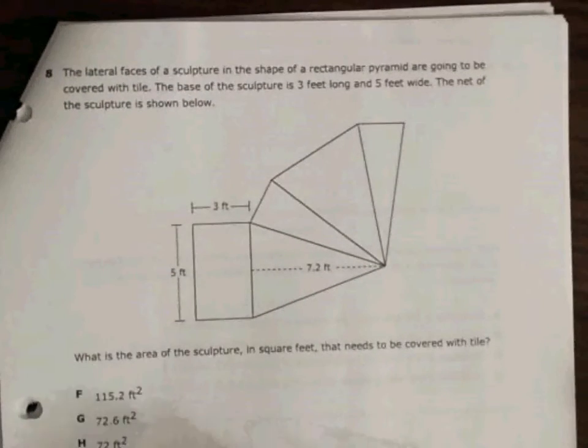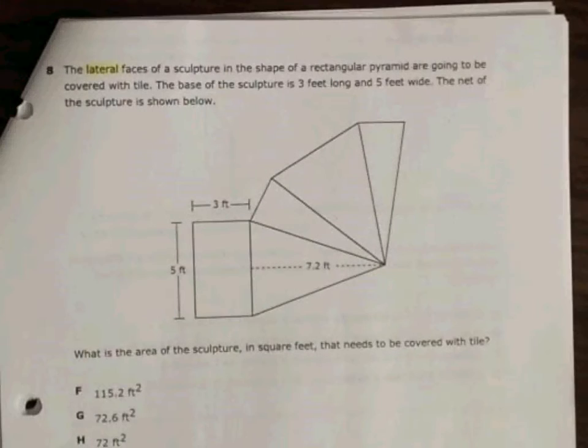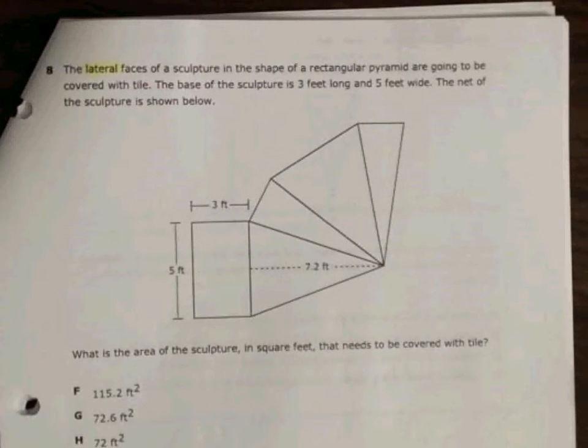So continuing on CBA3 review, we are looking at problem 8. It says, the lateral faces of a sculpture in the shape of a rectangular pyramid are going to be covered with tile. Lateral. Let's talk about the word lateral. The base of the sculpture is 3 foot long and 5 foot wide. The net of the sculpture is shown below.